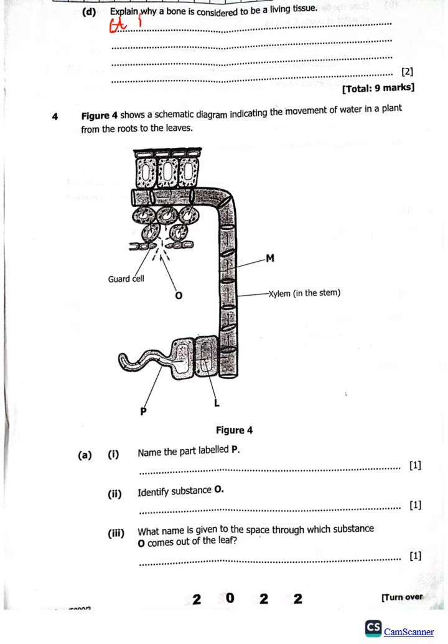So it is made up of specialized cells called osteocytes.